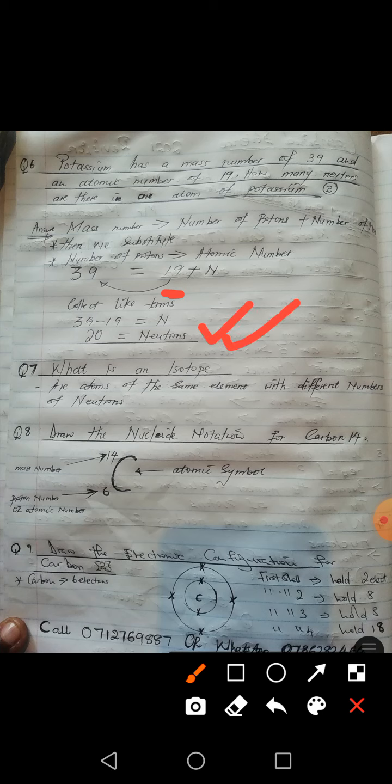This is our answer. Right, the next question says, what is an isotope? I'm going to give a definition which is different from the marking scheme. Isotopes are atoms of the same element with a different number of neutrons.